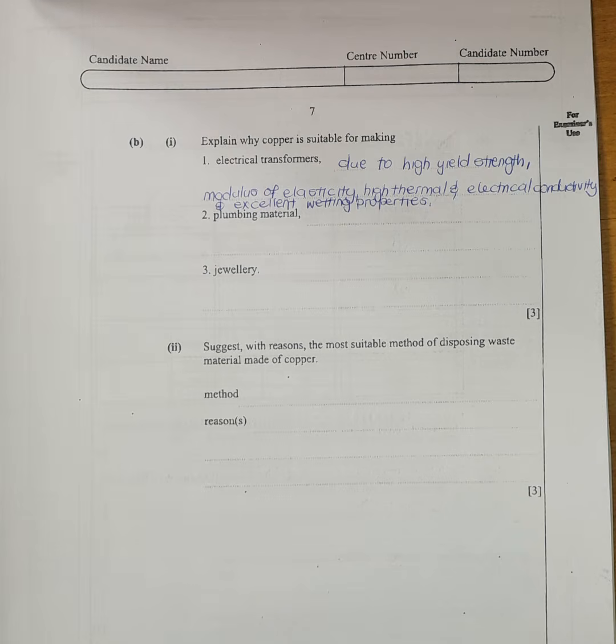It is highly corrosion resistant in most underground environments. Because of its superior strength, it can withstand stresses without failure. It can withstand high temperatures and pressure, so that is why copper is used as plumbing material. In summary, copper is suitable for making plumbing material because it is highly corrosion resistant, and also it can withstand high temperature and pressure.